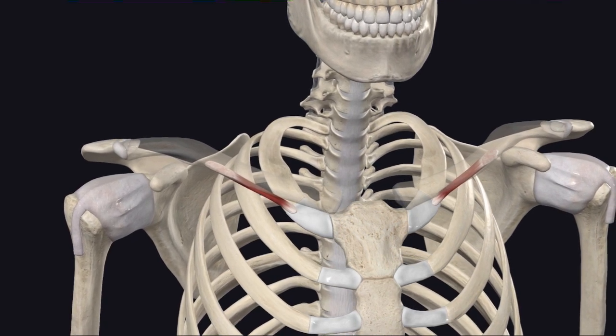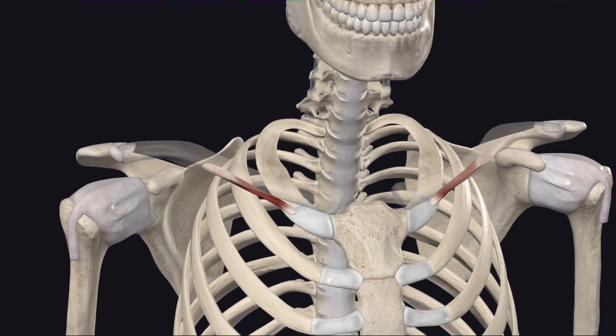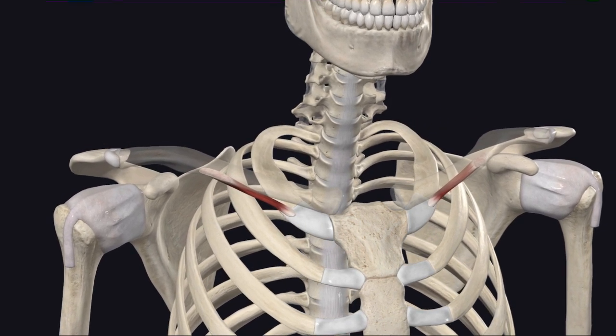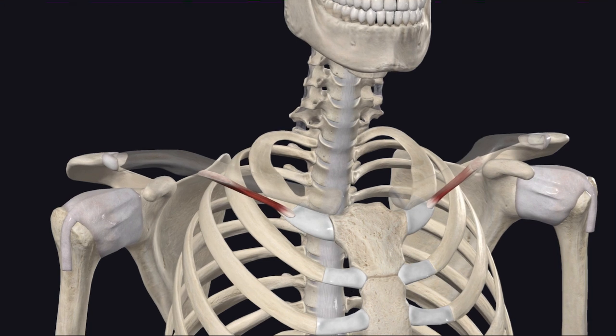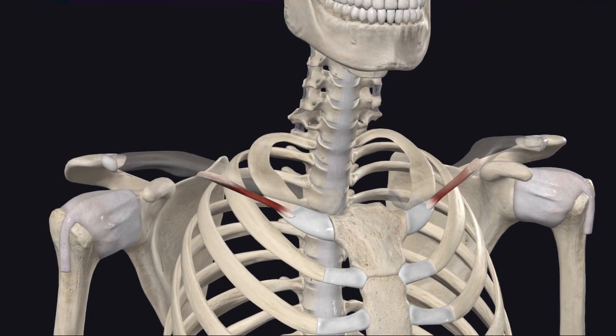That's pretty rare, but definitely a serious injury. So to summarize, the subclavius is responsible for anchoring and stabilizing the clavicle, stabilizing the SC joint, depressing the clavicle, and also protecting the subclavian vessels and brachial plexus underneath in the event of trauma.